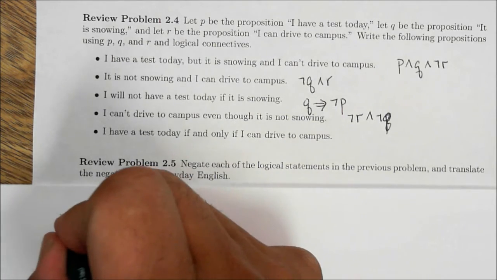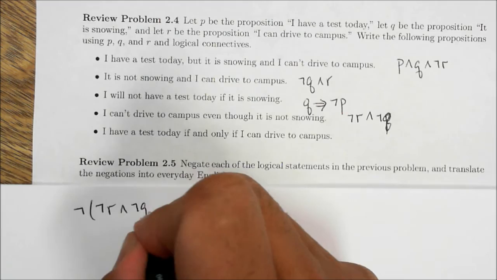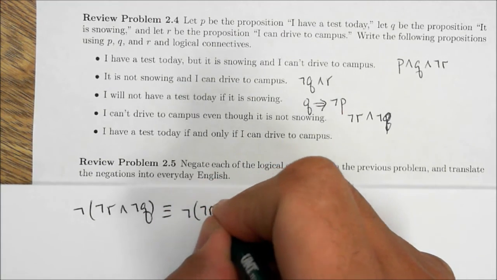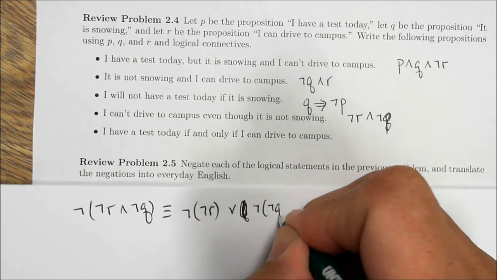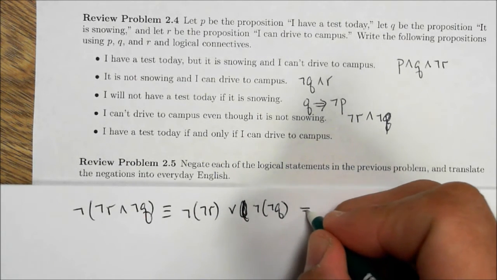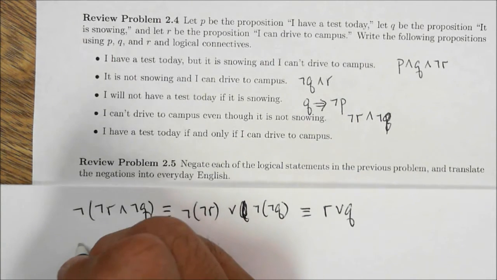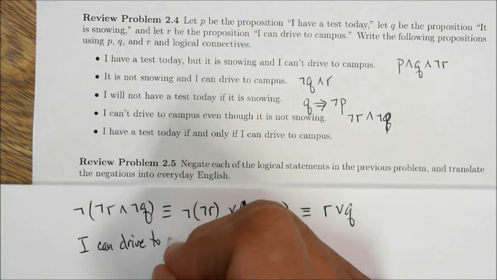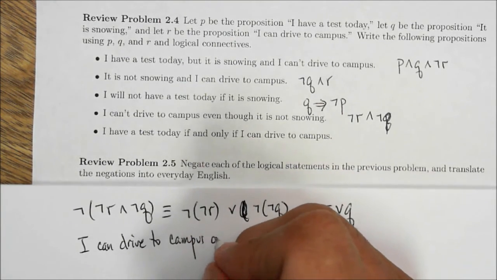So the negation would be, okay, by De Morgan's laws, this would be not the first or not the second. And then by double negative, that's R or Q. So I can drive to campus, or it is snowing.